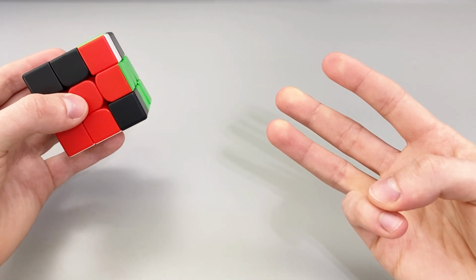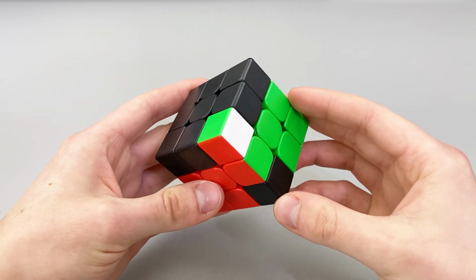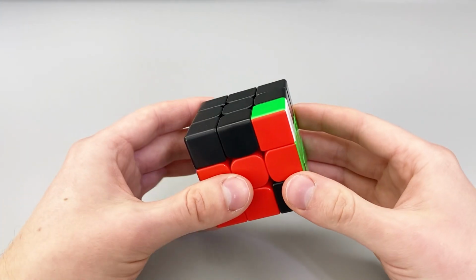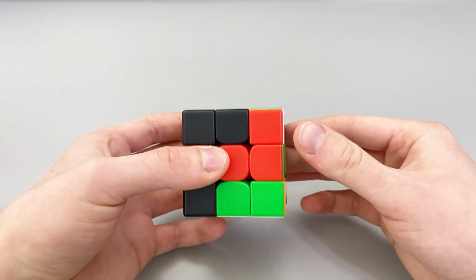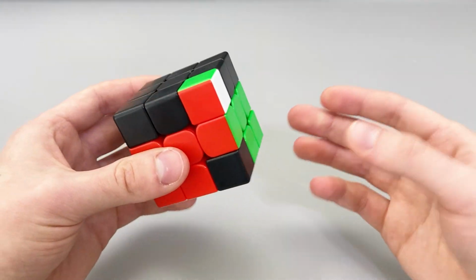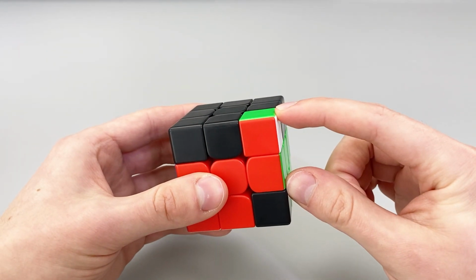Now the first 3 are easy to learn and mostly intuitive, so I'm not going to show you the algorithms for those. Now the 4th one is slightly more complicated because it involves D moves, so I'll show you the algorithm for that one because it's going to be really useful whenever you get this case.